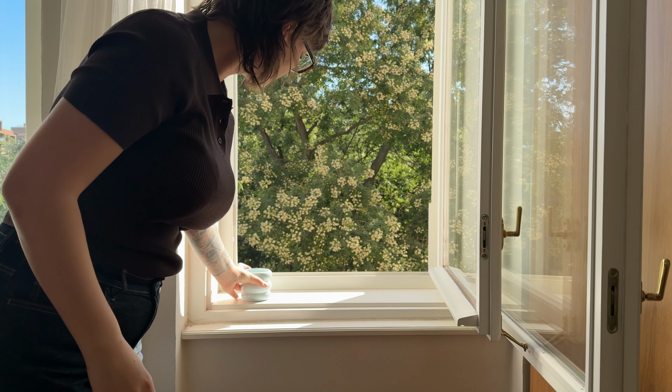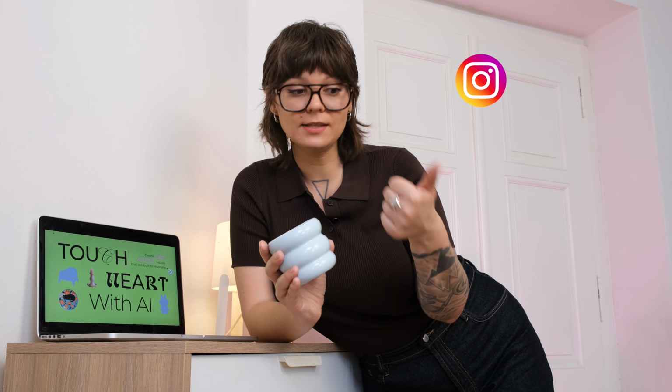So here is my plan. First, I'll take a simple product photo of this candle using my iPhone. Then I will start using XDesign to generate different backgrounds for it. My goal is to create at least 5 professional product photos so I can promote this candle on Instagram, Pinterest, and Etsy. A high-quality product photo starts with a high-quality product photo.